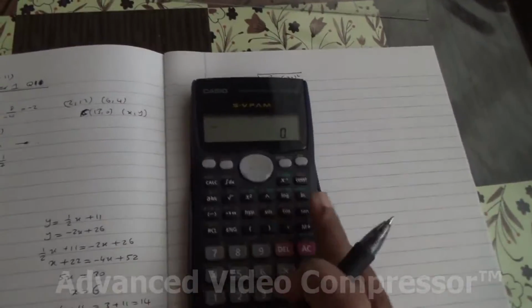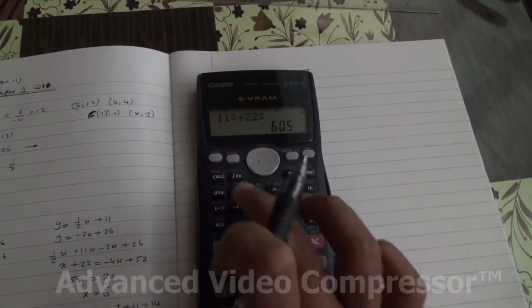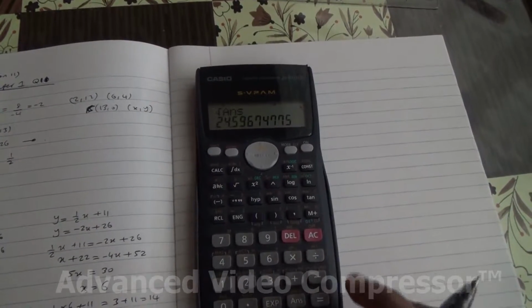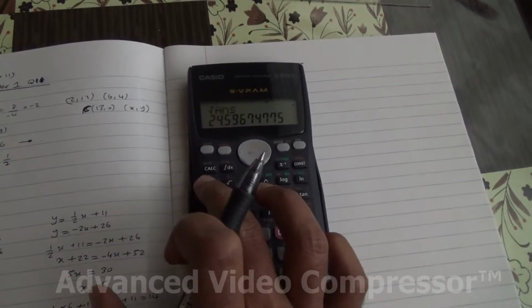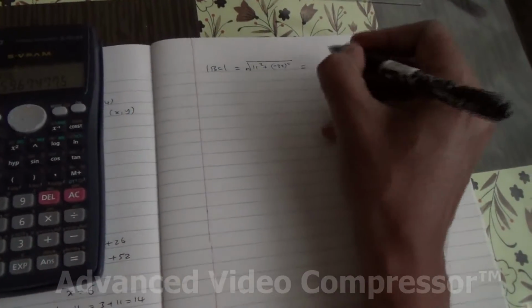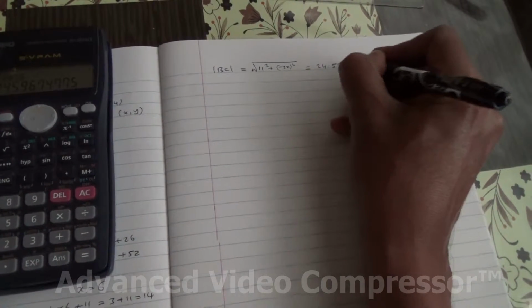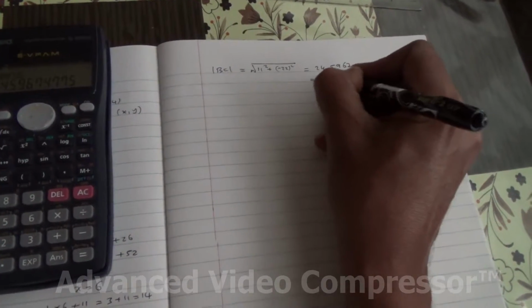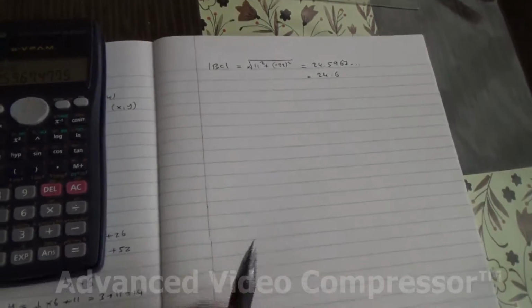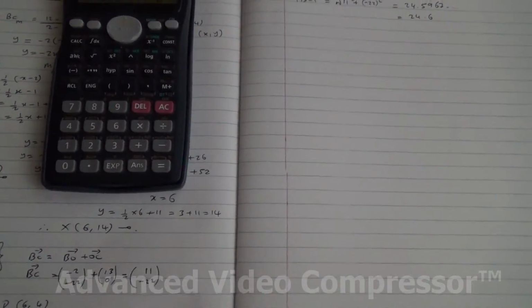So what is 11 squared plus 22 squared, and you do the square root of the answer? You're going to get 24.5967 and so on. So that's 24.6.